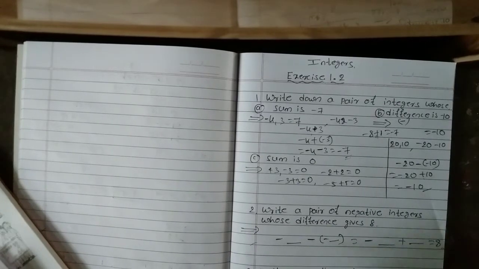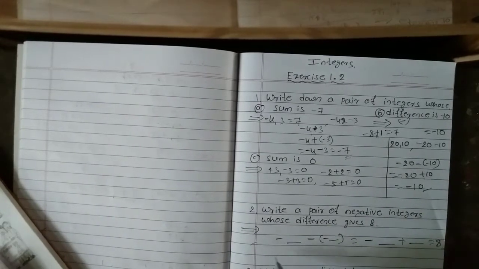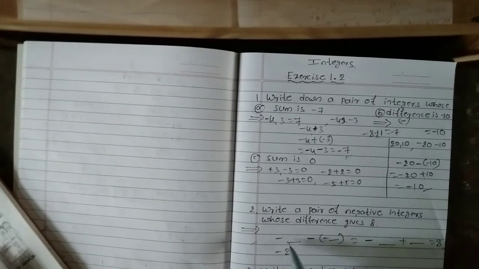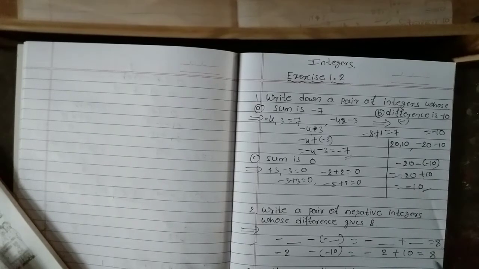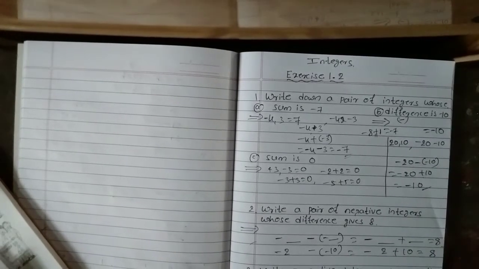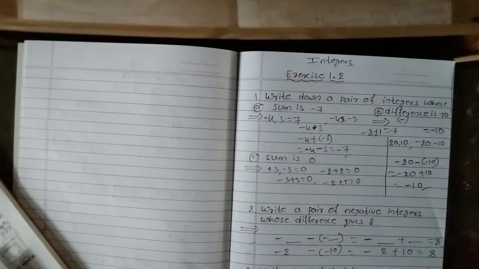I will simply say that the numbers are -2. Yes, I am putting this as -2, minus and minus of 10, right? Is equal to -2 plus, and it is 8. Now tell me the answer. Minus and plus becomes what, what we have to do here? Subtraction. 8, and the greater number's sign is +8. Like this we have to do.